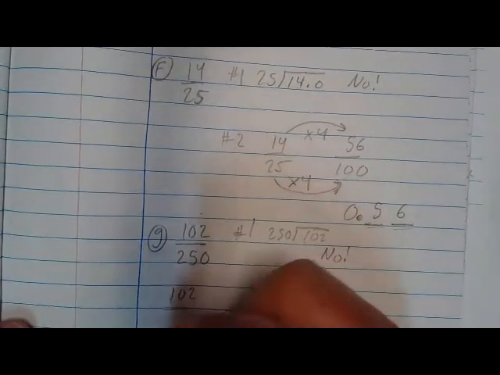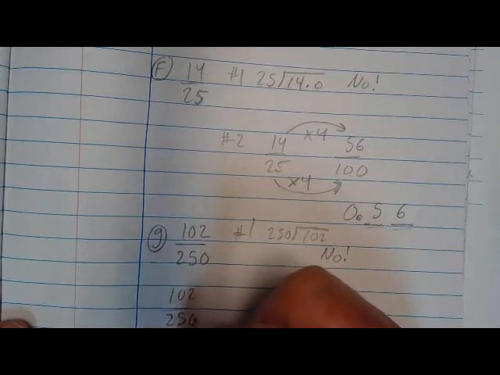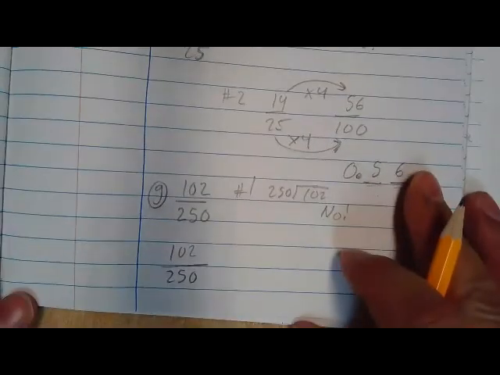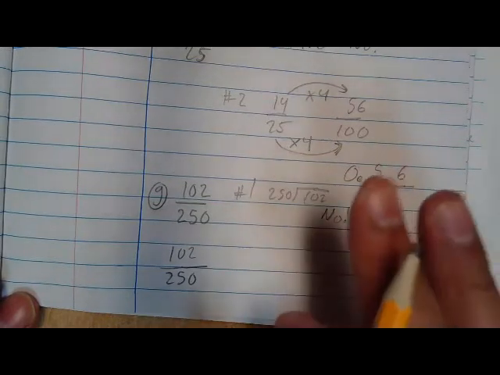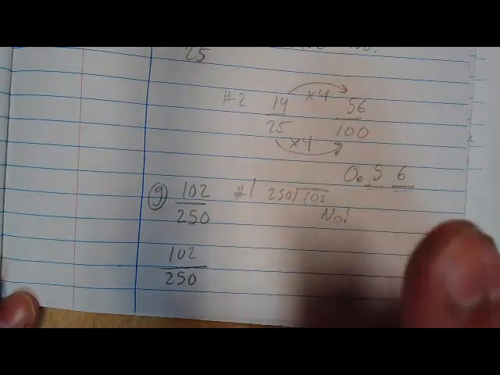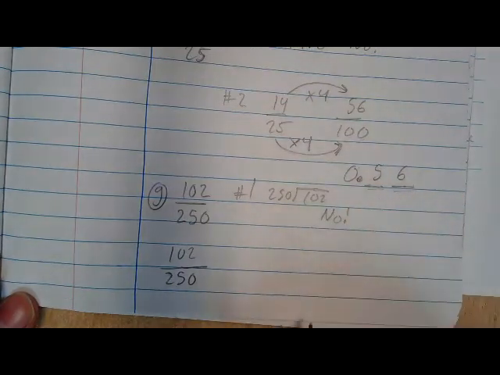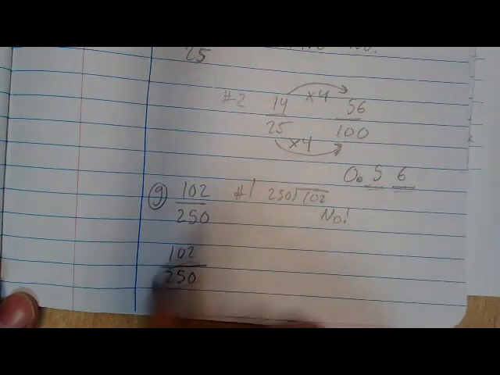I have 102,250. Okay. All right. Now, I already know what I'm going to use, but I'm going to pretend that I don't know as much math as I do. I'm going to play with this. 250.